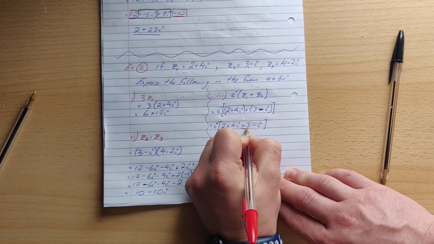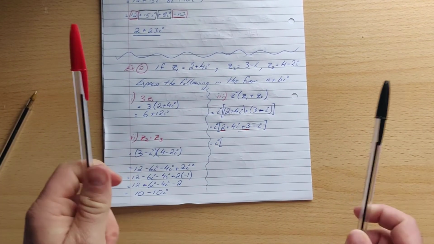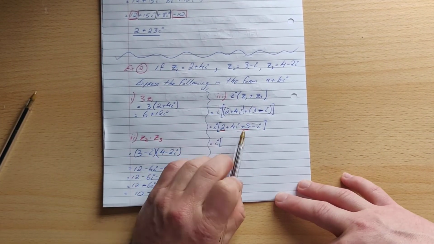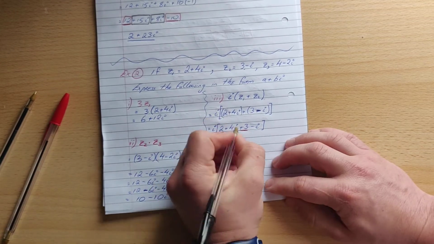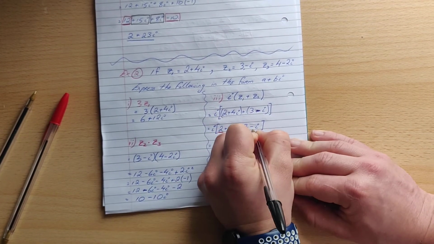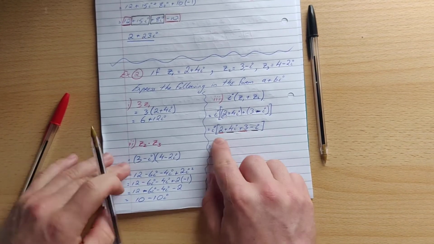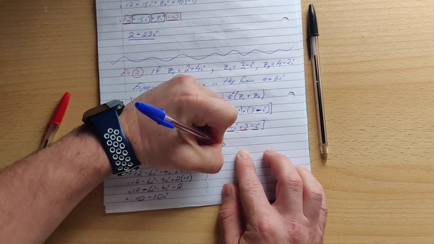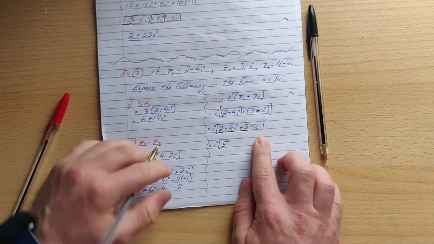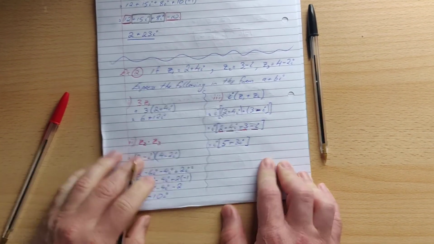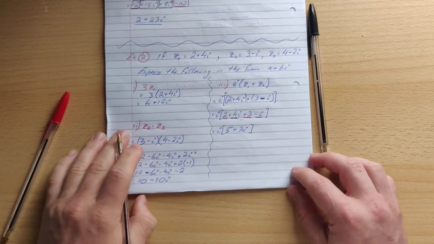And just come back to the colour pens, just to make it a bit clearer, because there's a lot going on. 2 is a real number and 3 is a real number. Plus 4i is imaginary. Minus i is imaginary. So inside the brackets now I've got 2 plus 3 is 5. Plus 4i, take away 1i, is plus 3i. So now we've got our brackets sorted.